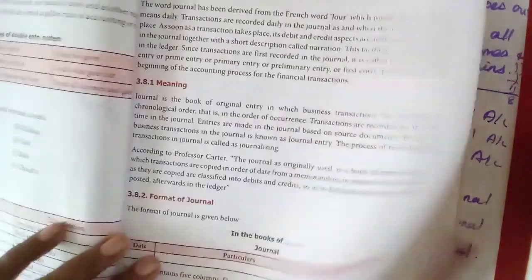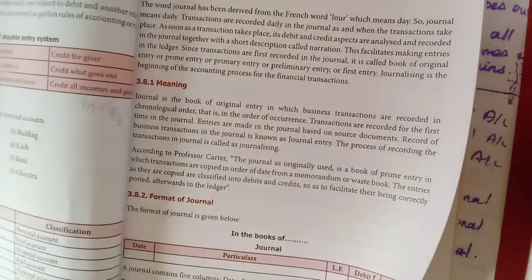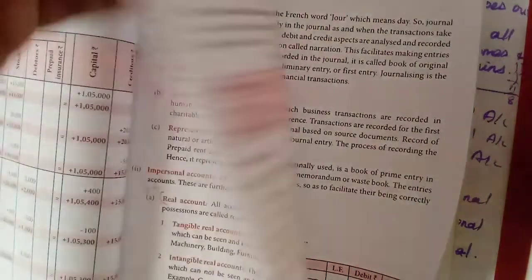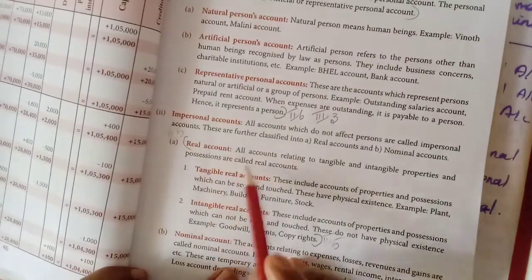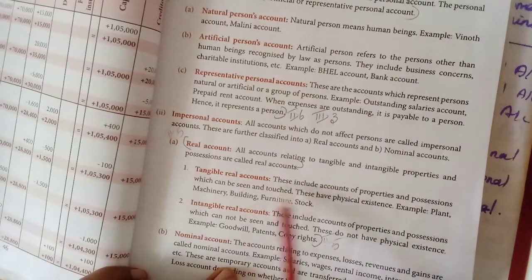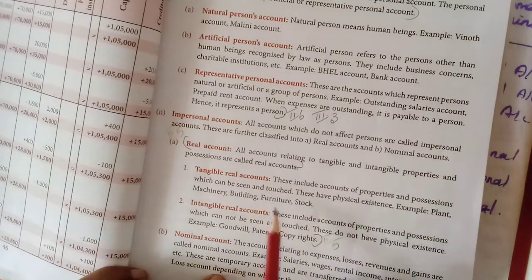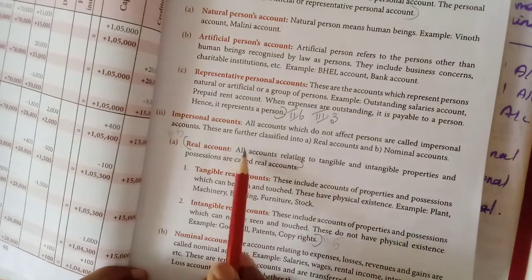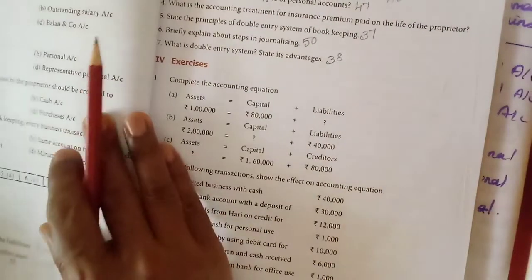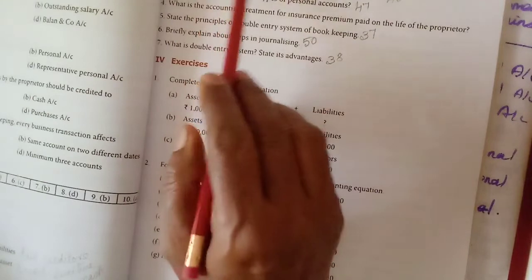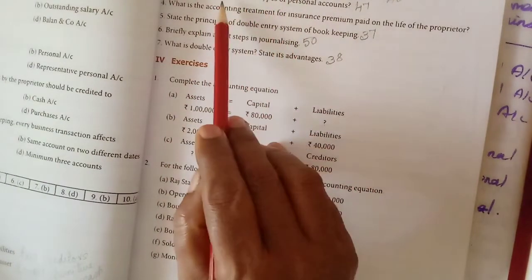Then, what is real account? Because it is very important, that is why they have asked many questions from this one. Real account, what is real account? You have to write here: real accounts are again divided into tangible real account, which can be touched and seen. One sentence you can write from this real account up to here. Simply you can study, only one sentence on one heading. I think we have marked everything, isn't it? Then preparing journal entries we will see tomorrow.